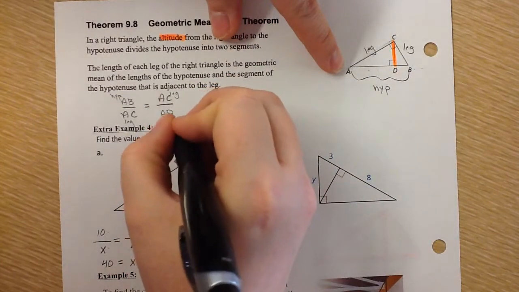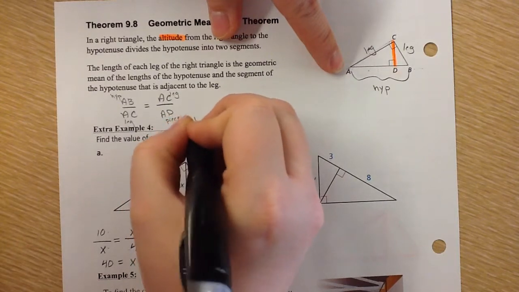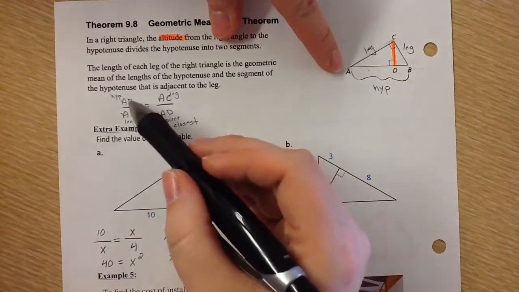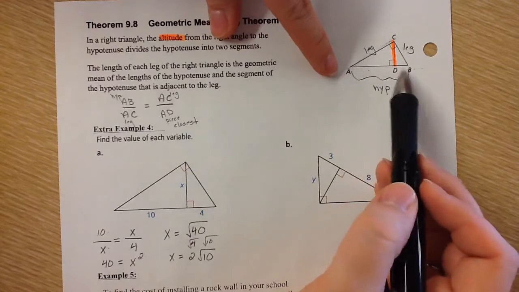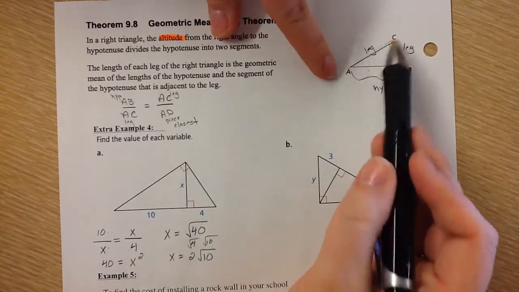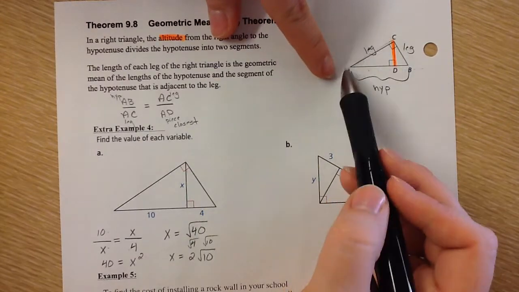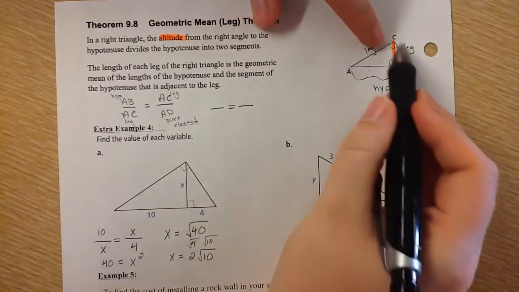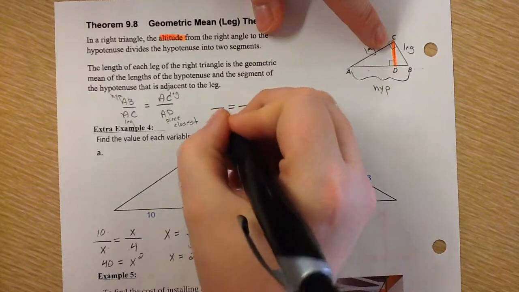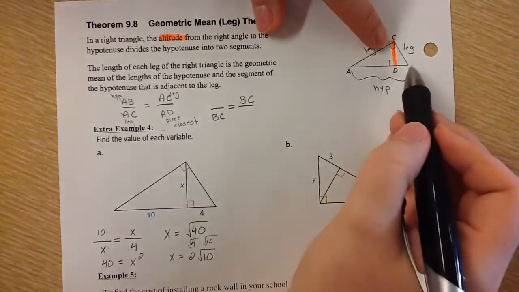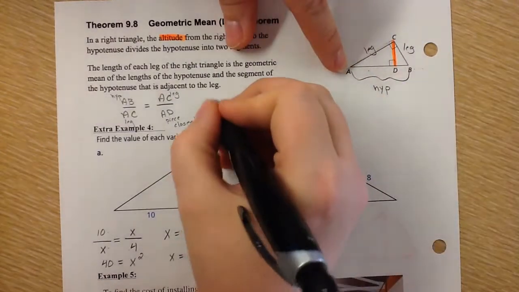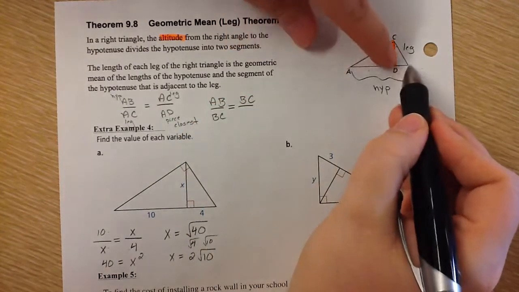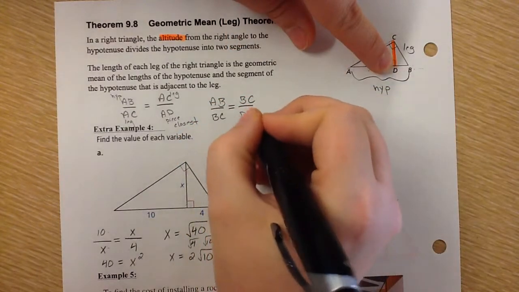So piece closest. Okay. So I can set up this proportion, AB over AC equals AC over AD, again, because this leg is a geometric mean, or I could do it with the other leg. So use the other leg. The other leg is BC. Again, BC is the mean, and then of the whole hypotenuse, which is AB, to the piece that's by it, DB.